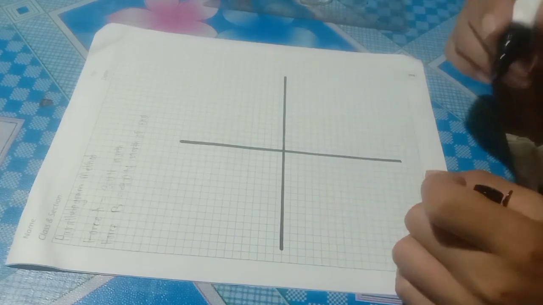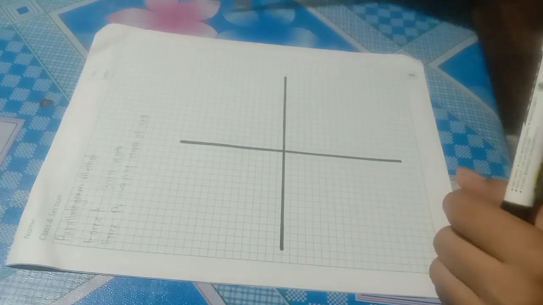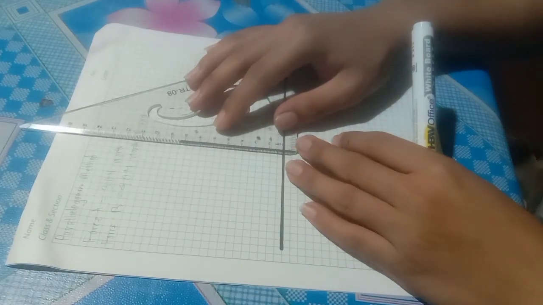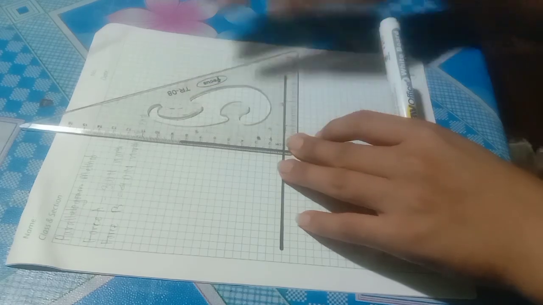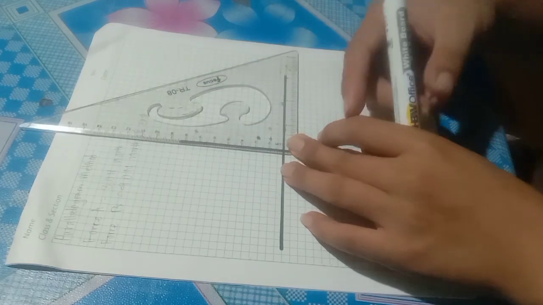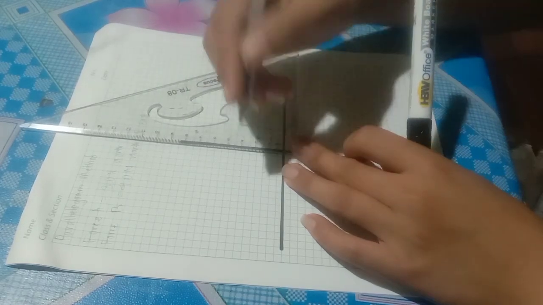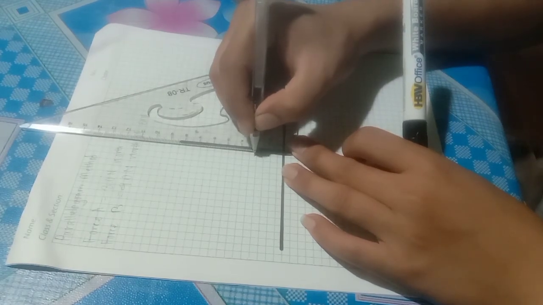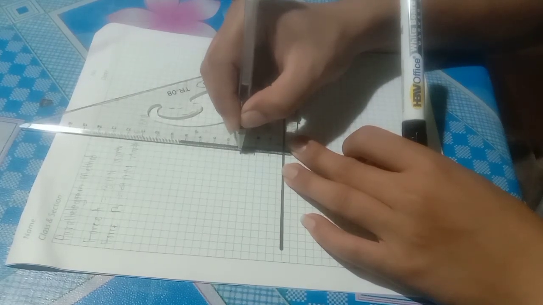Now we're gonna find force A, which is equal to 3.0 N. Just gonna count 1, 2, 3.